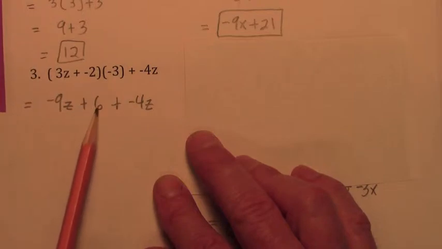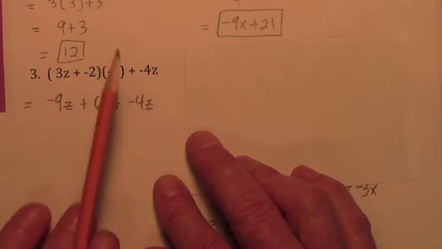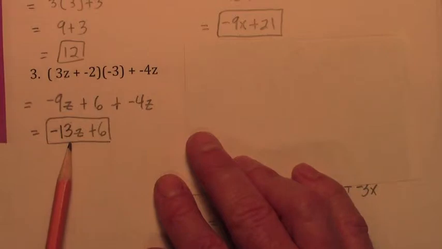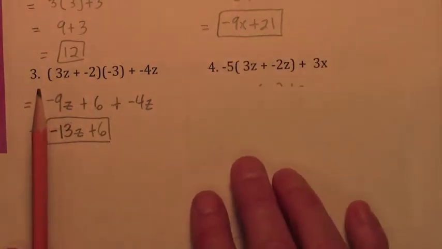Negative 9z plus 6 plus negative 4z. Now you can combine the z's. I get negative 13z plus 6. Okay, let's do a couple more.